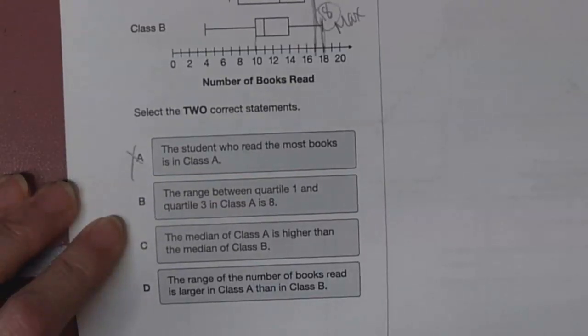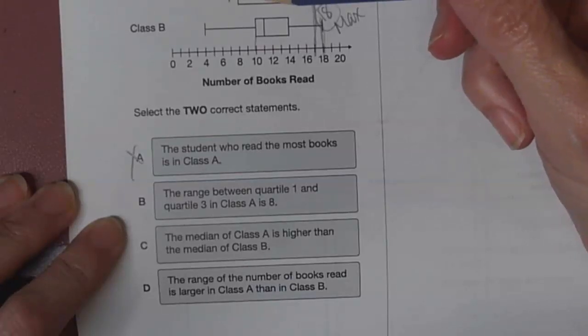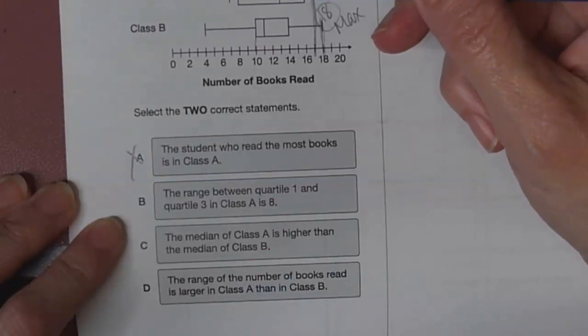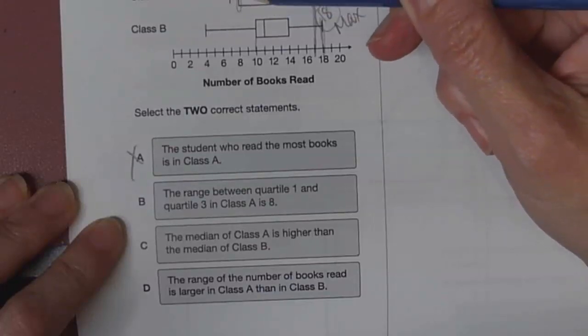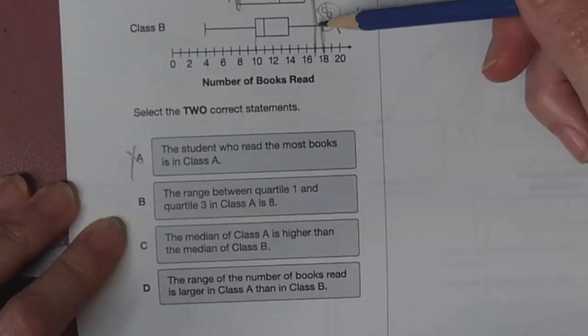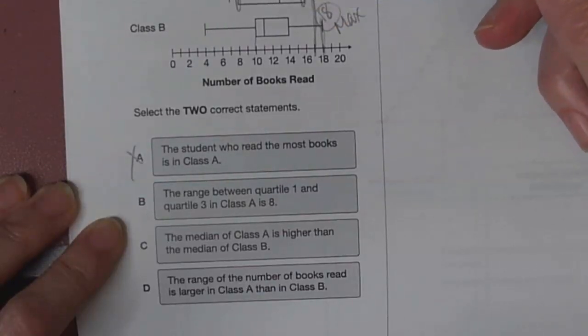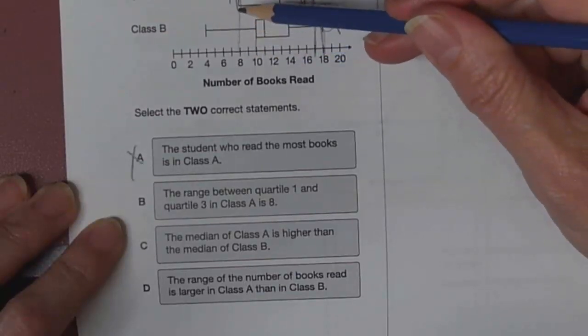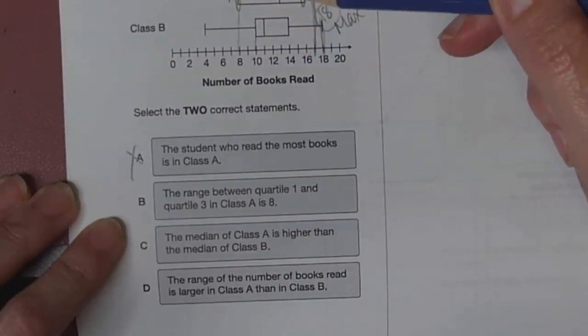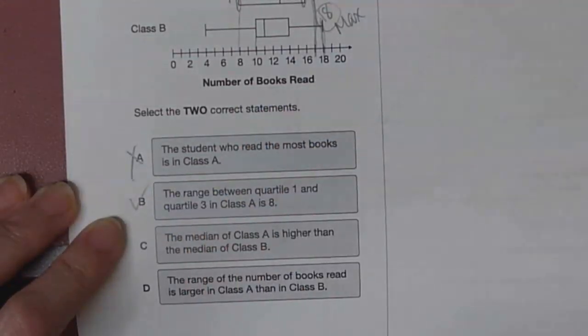The range between quartile 1, so remember, quartile 1, which is going to be right here, and quartile 3 is 8. Okay, let's check. We have 8. We have 16. Okay, so that is true. That is true. I like that one. Okay, so far so good.